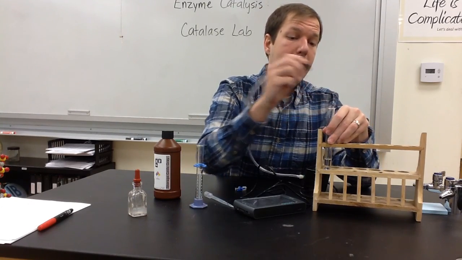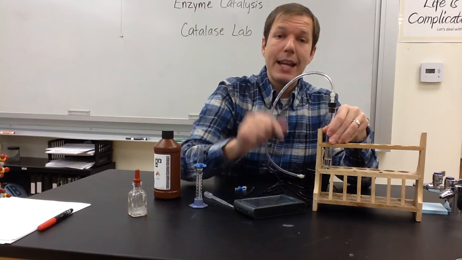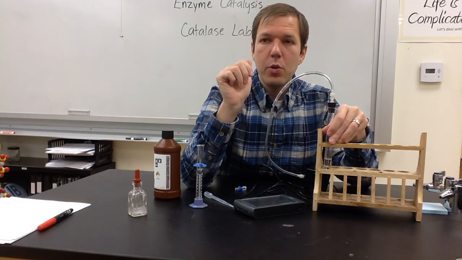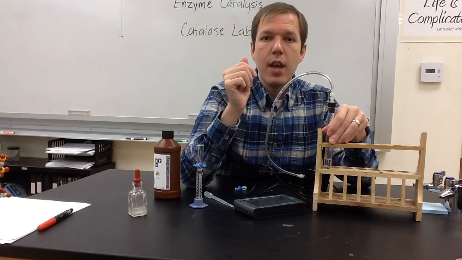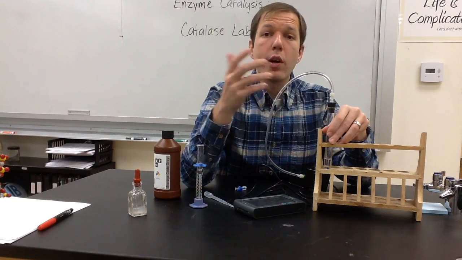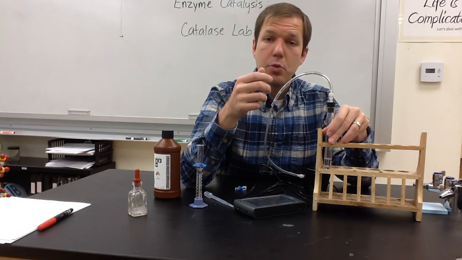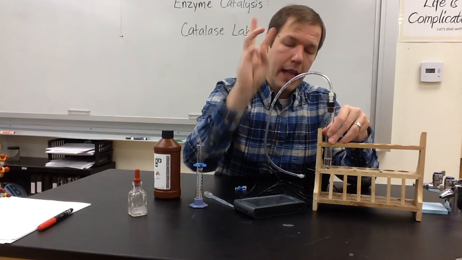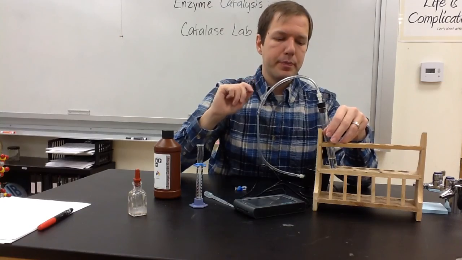So if you delay in putting the stopper on, or once the stopper's on, delay in hitting start on your LabQuest, that's going to delay the beginning of your collection of data, and your first few data points might not be able to compare as well to each other. So work together, using many hands, to accomplish those three things: adding the enzyme, stopper, and LabQuest, all at the same time, or as close to the same time as possible.